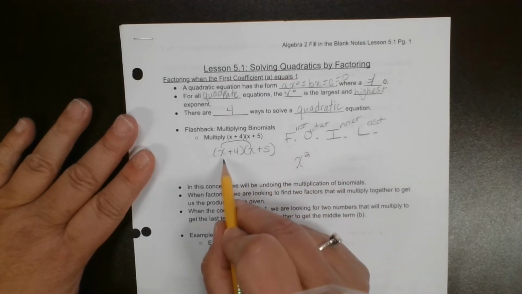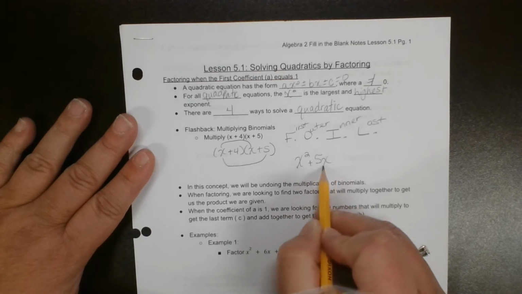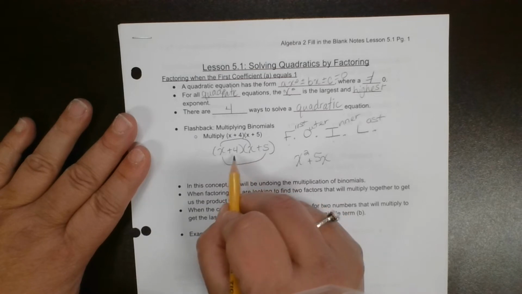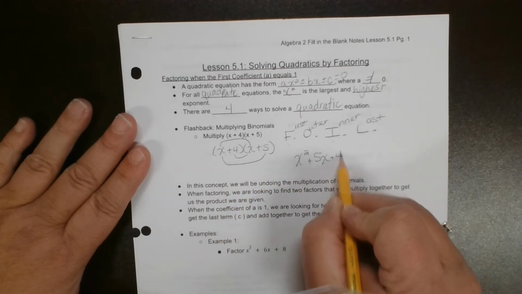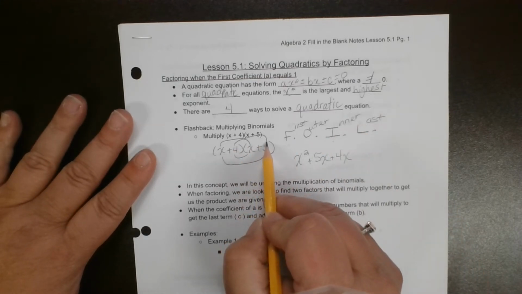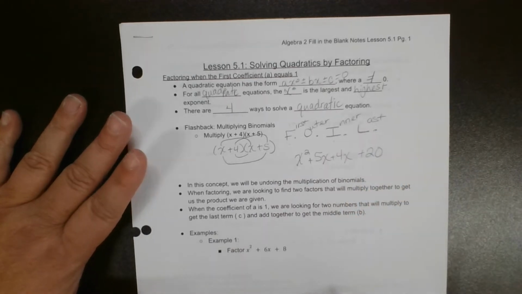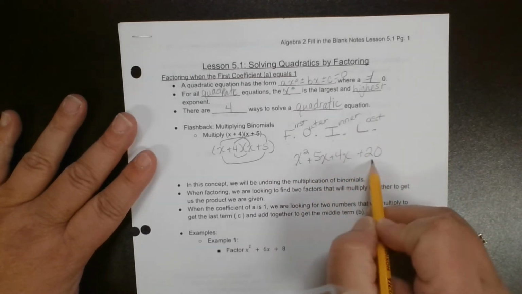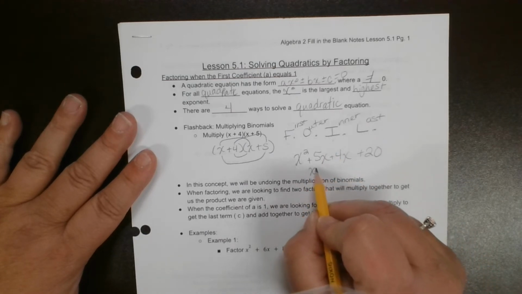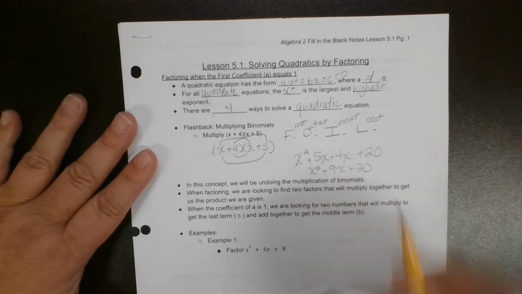The outer would be x times positive 5, so that's plus 5x. The inner multiplication would be this positive 4 times this x, which is plus 4x. And the last terms multiplied together would be positive 4 times positive 5, which is 20. Now, all you have to do is combine like terms in the middle, and you wind up with a quadratic that says x squared plus 9x plus 20.